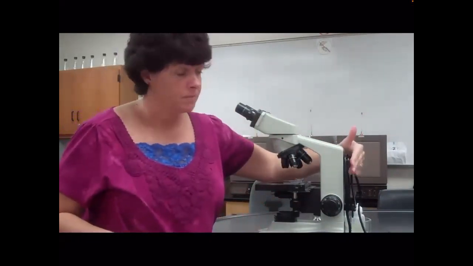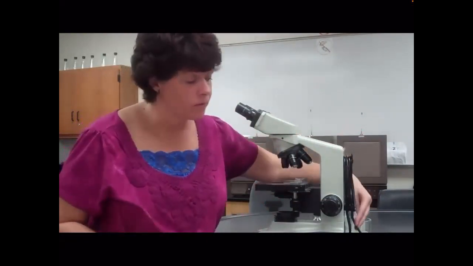When you put it in the cabinet, the lens side goes in first. The cord will be facing you. Always put it back in the spot with the number that is the same number as the number on your microscope.